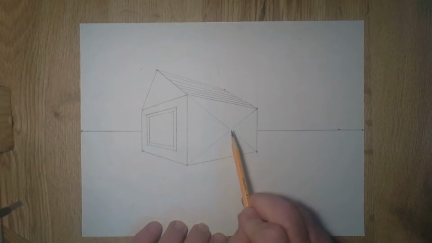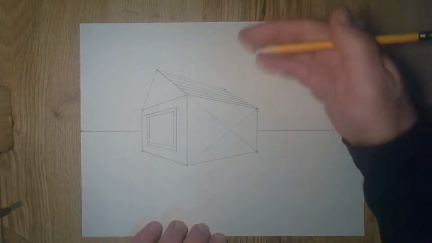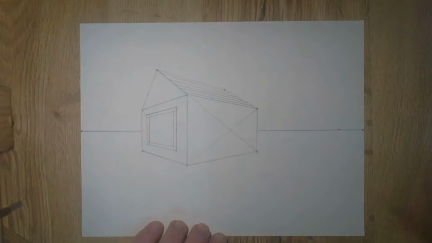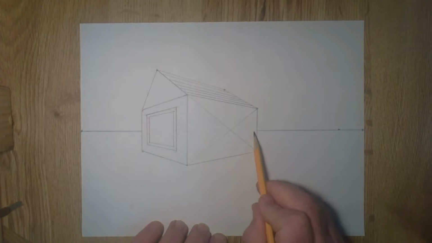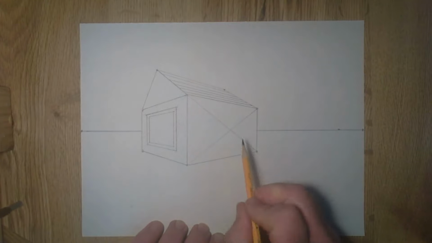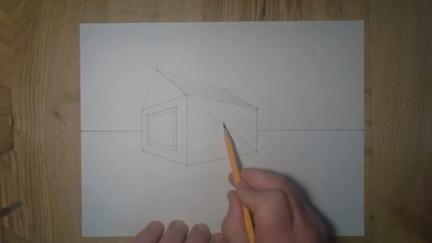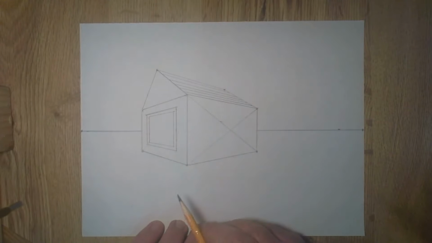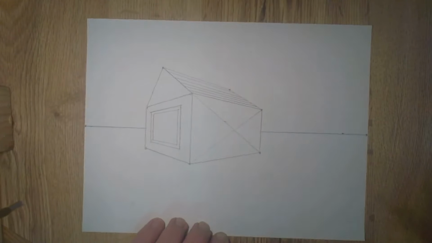So what I've told my students in the past is this. You can probably see remnants of where that original horizon line was before we erased it. The top edge of our door is going to be just slightly above where that original horizon line was. So it's going to be a little bit above it, maybe about a half inch or so.